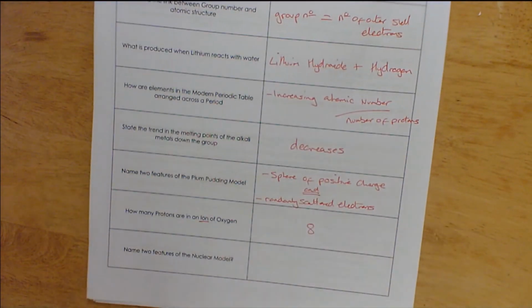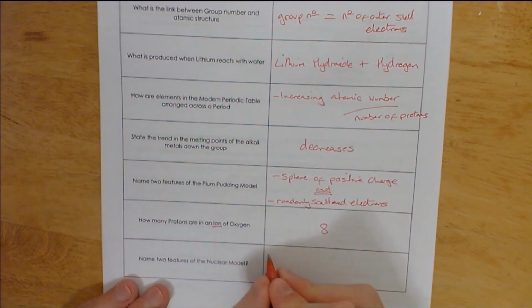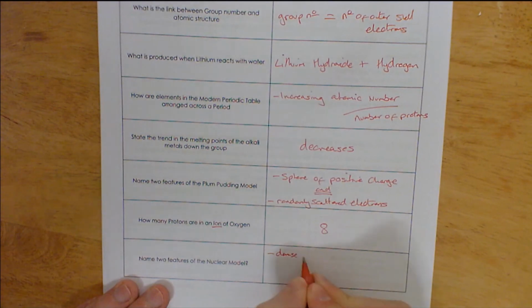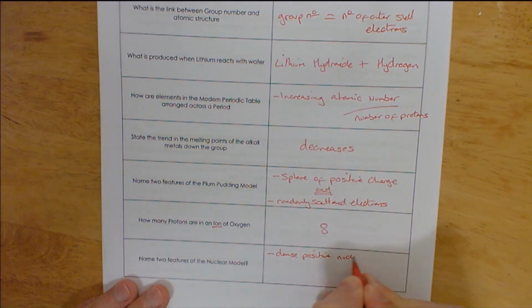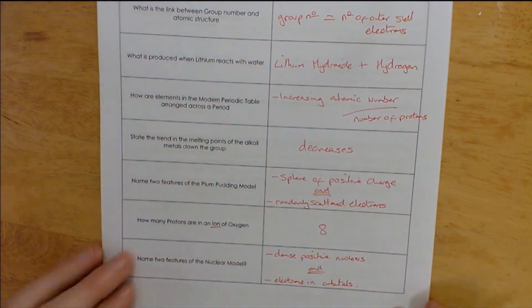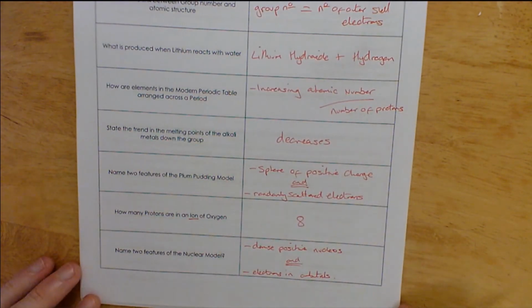And name 2 features of the nuclear model. So we have dense, positive nucleus and electrons in orbitals. So make corrections in green pen, make sure you've got all of them down, and give yourself a score out of 10.